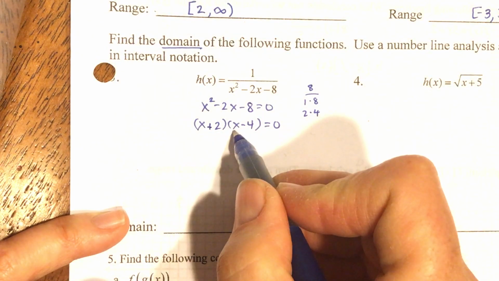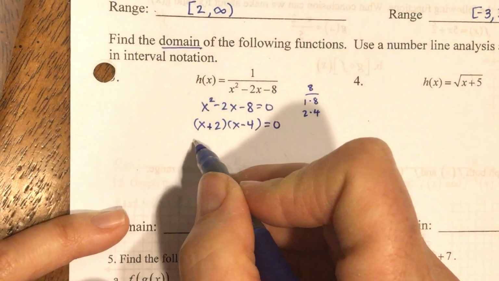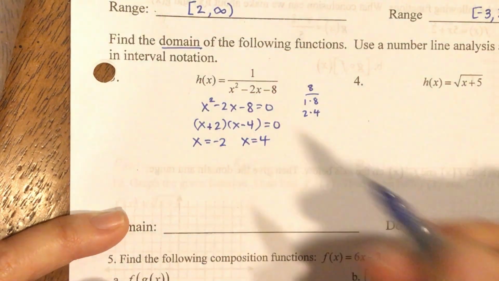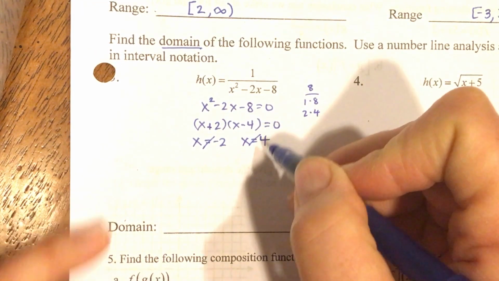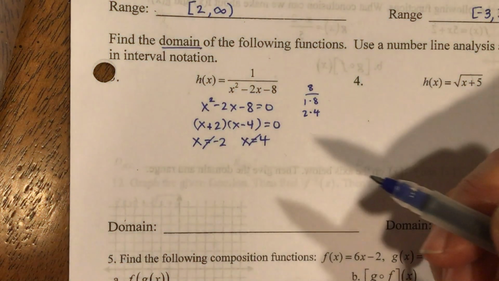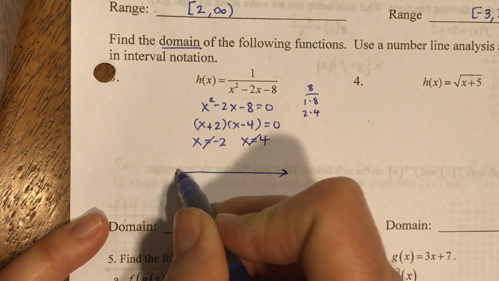If I check here, that gives me a 2x and that gives me a -4x, so that does work. So that means that x equals -2 or x equals 4, but actually that's what we don't want x to equal. We don't want it to be -2 and we don't want it to be 4, because if it's either of those two things and I substitute it in up there, I end up getting a 0 for my denominator. So those are my exclusions actually.